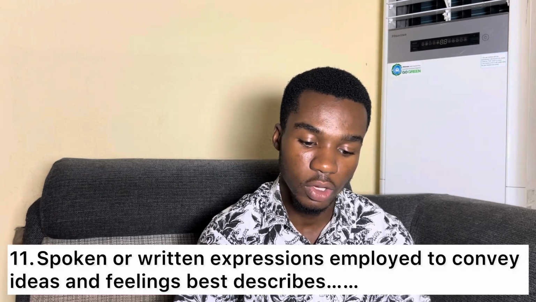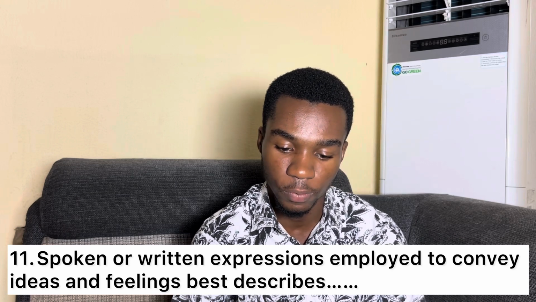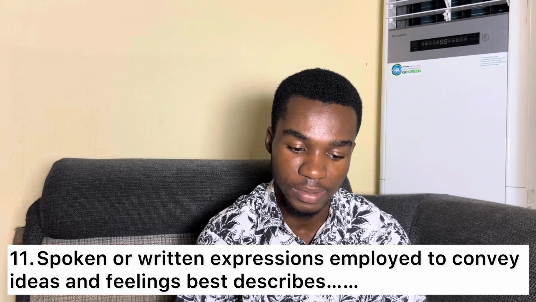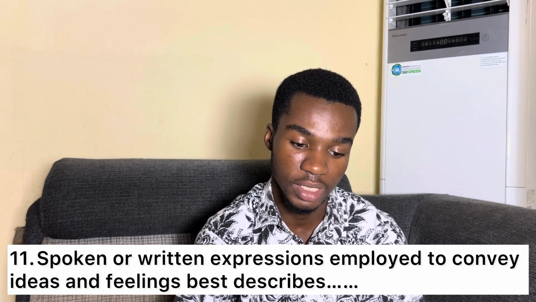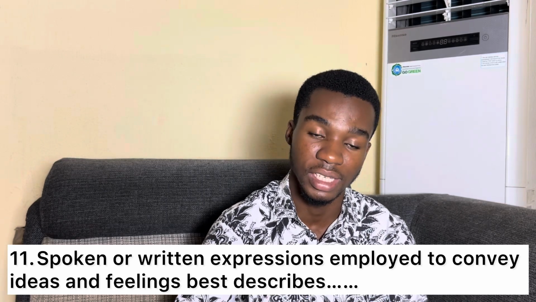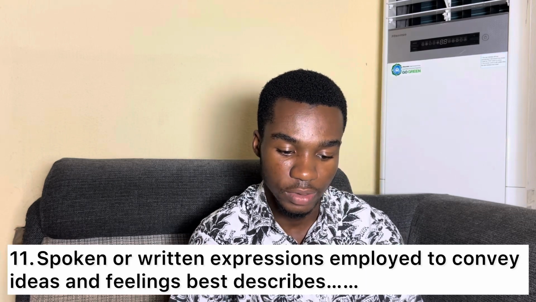Now I move on to number 11. Number 11 says spoken or written expressions employed to convey ideas and feelings best describes dash. So the answer is language. This one is very self-explanatory. Spoken or written expressions employed to convey ideas and feelings. So that's language. That's for number 11.